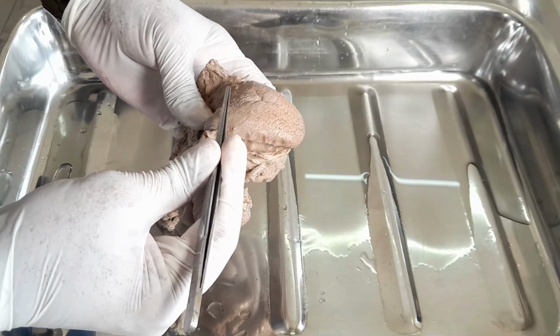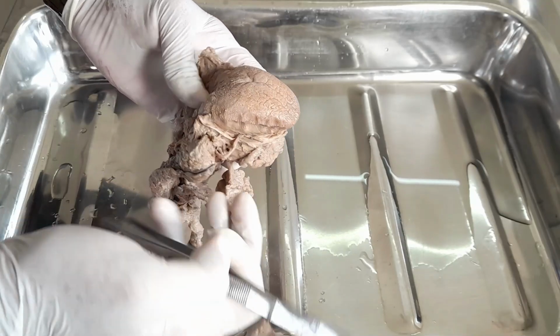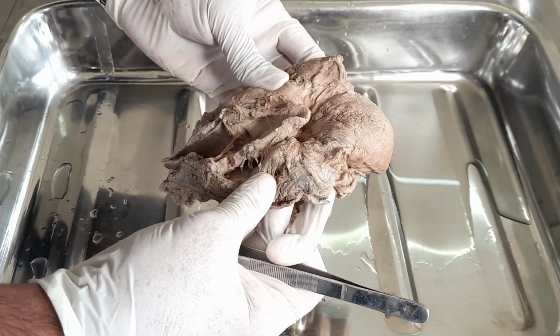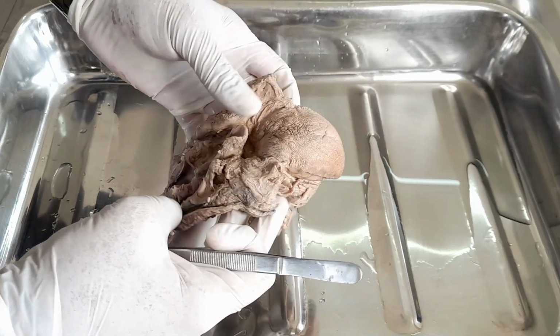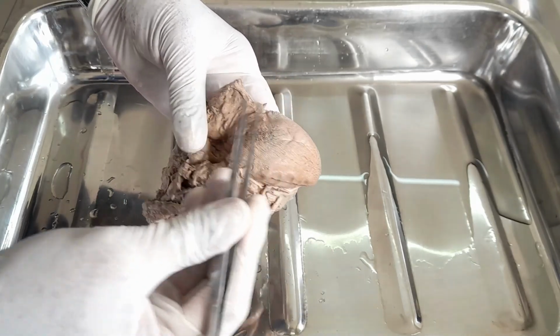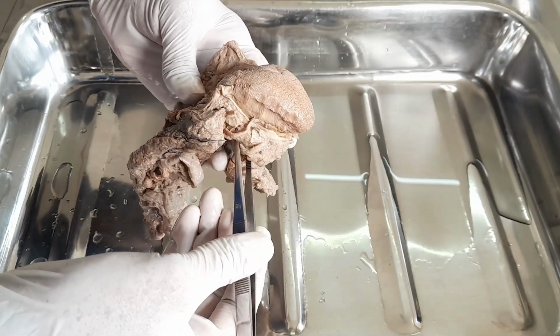You can see the body of the tongue, the tip of the tongue and the root, and it is completely detached along with the larynx, okay, and part of your pharynx. So, this is the tip, body and the root of the tongue.